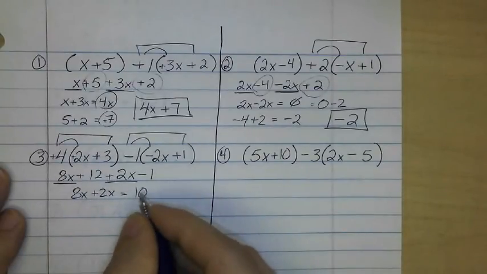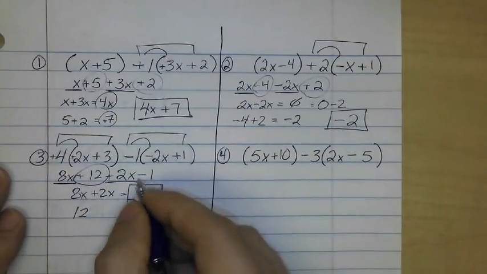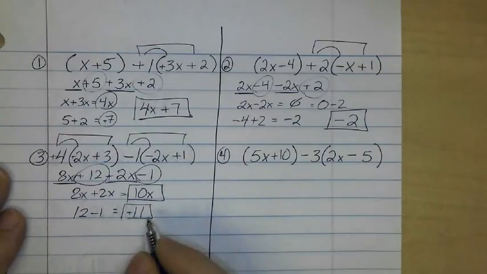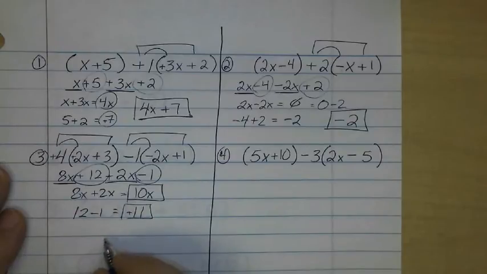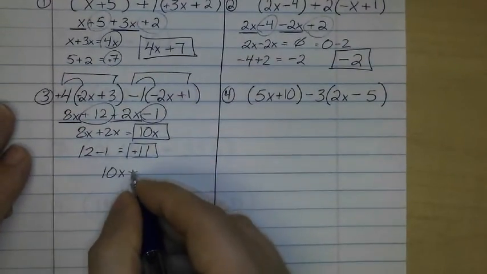8x's plus 2x's, that's 10x's. I have a plus 12. I have a minus 1. 12 minus 1, that's going to equal positive 11. Put those together for our final answer, and we end up with 10x plus 11.